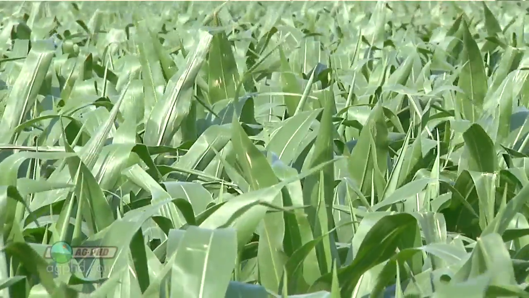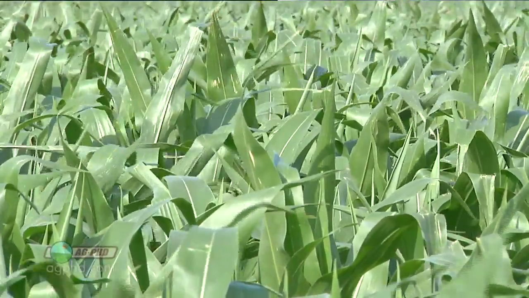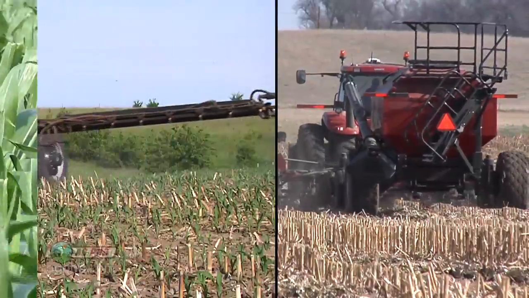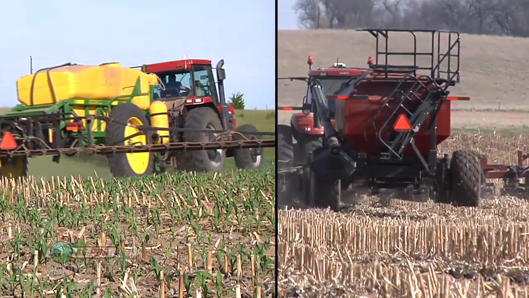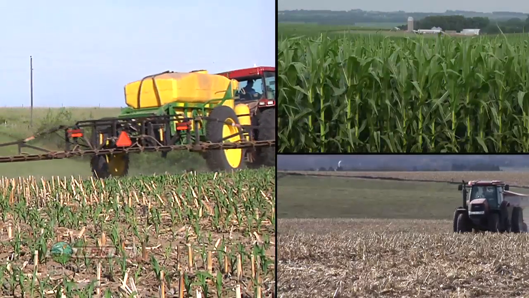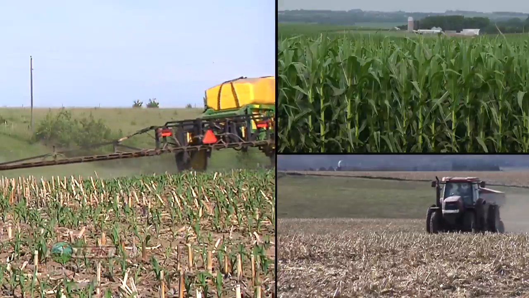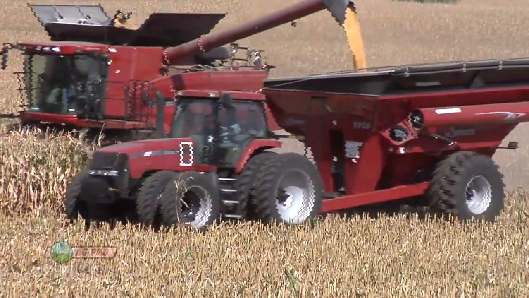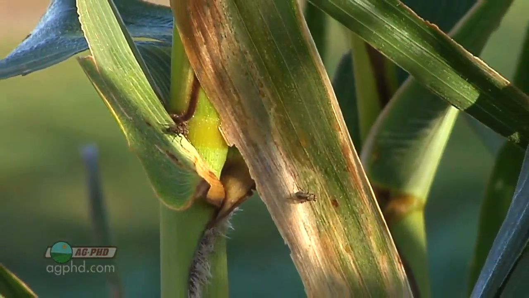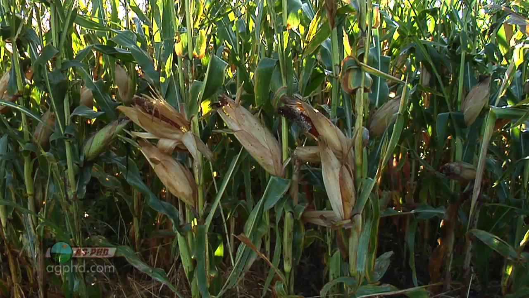But here's what we do know. If you take the very best possible care of your crop, you're less likely to have a problem. In other words, if you have great fertility, if you have great weed, insect, and disease control, I mean for diseases other than Goss's wilt, if you make your plant as strong as possible, it can withstand Goss's wilt a little bit better. But even with that being said, you could still lose 20, 30, even 40 bushels per acre. The earlier that Goss's wilt impacts your fields, the more yield damage you're going to have.